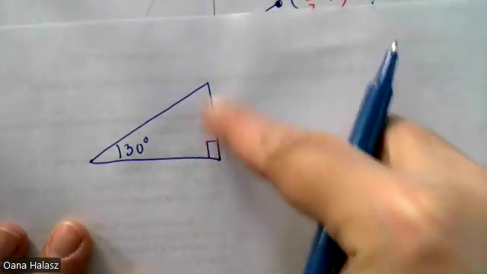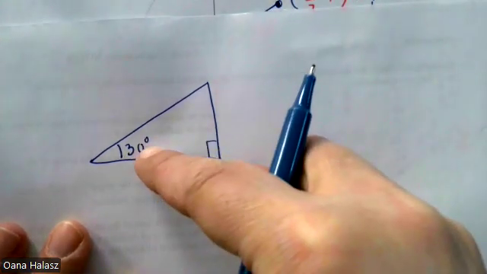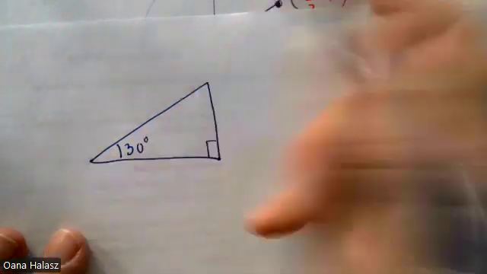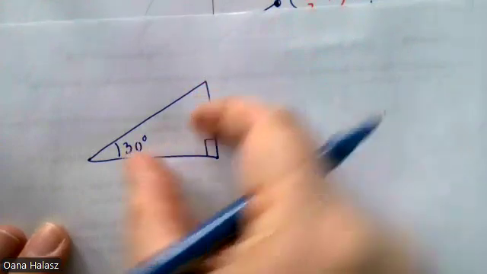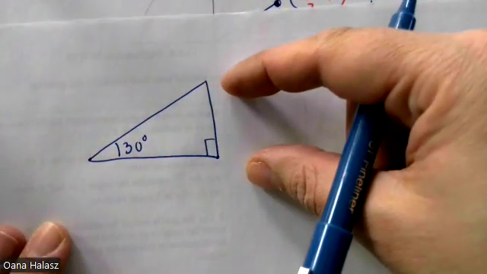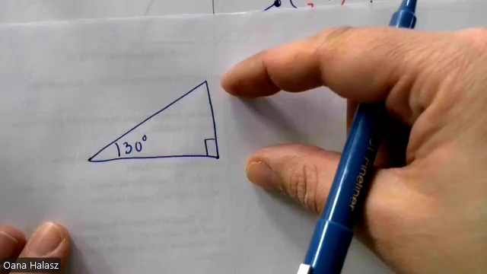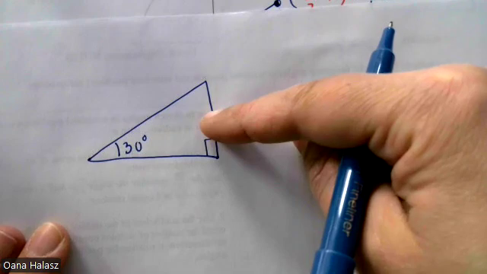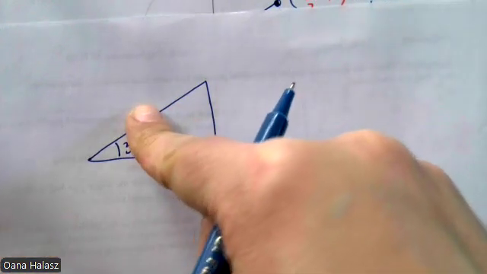The opposite leg to the 30-degree angle is actually half of the hypotenuse. So whatever length the hypotenuse is, this leg is always going to be half of that. Does that make sense? The opposite leg to a 30-degree angle is always half of the hypotenuse.